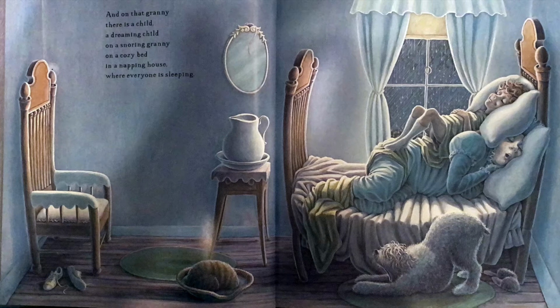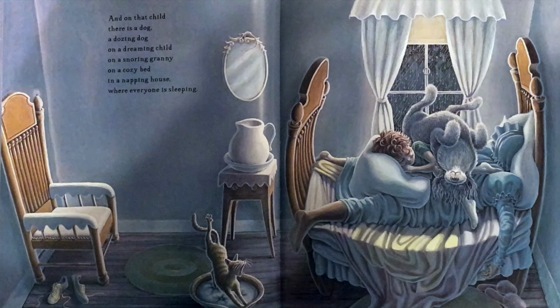On a snoring granny, on a cozy bed in a napping house where everyone is sleeping. And on that child, there is a dog, a dozing dog. On a dreaming child. On a snoring granny. On a cozy bed in a napping house where everyone is sleeping.